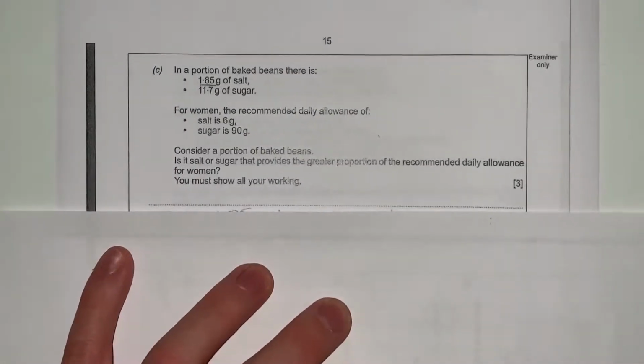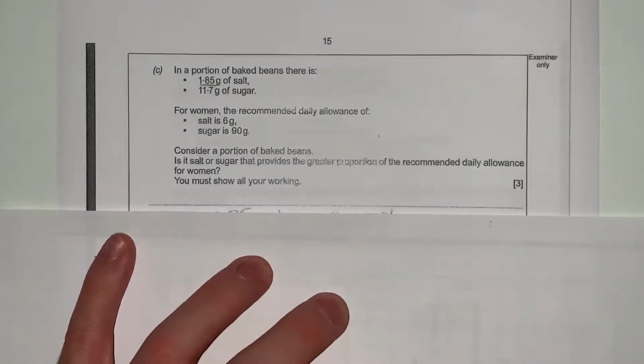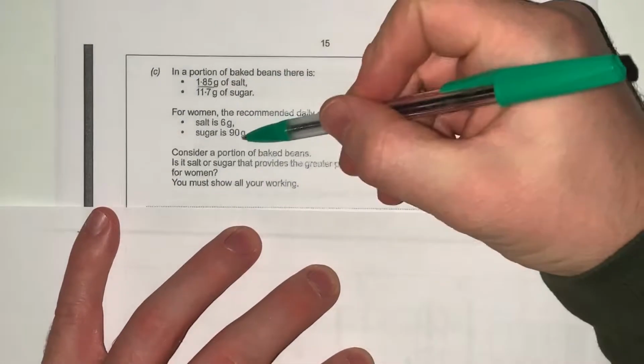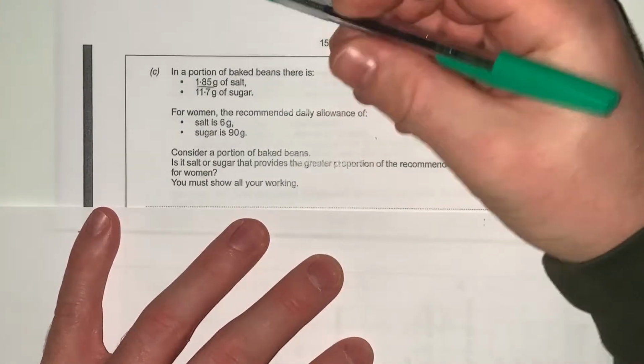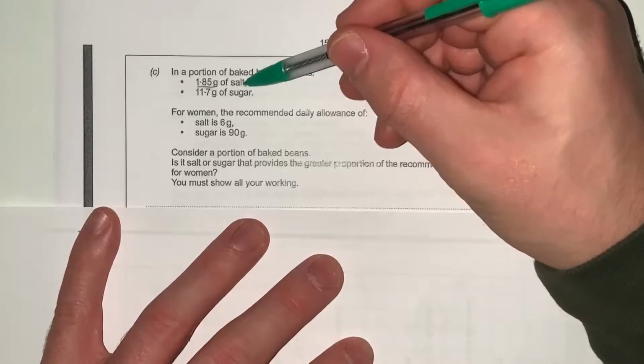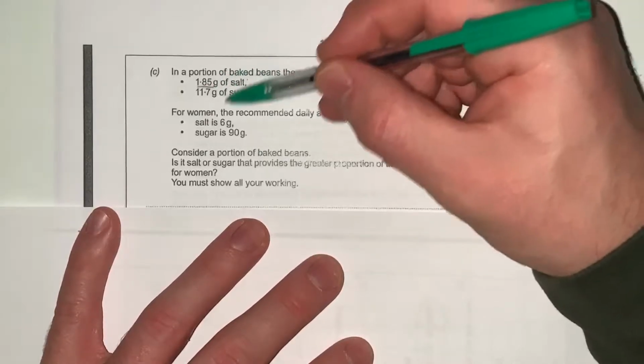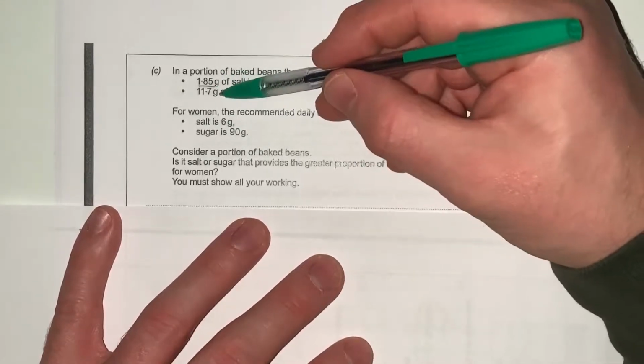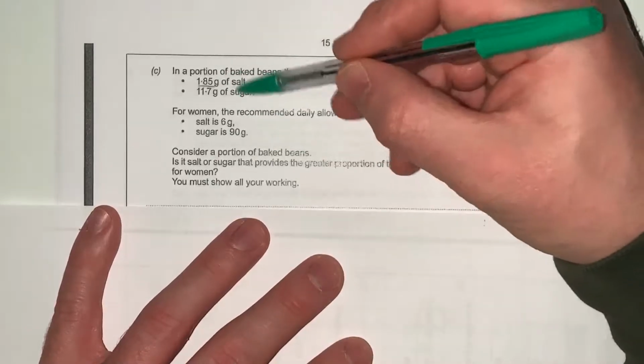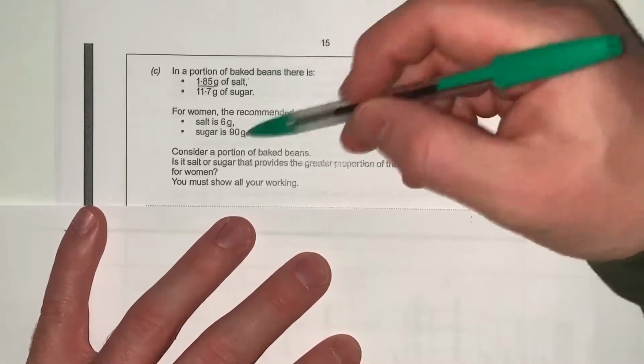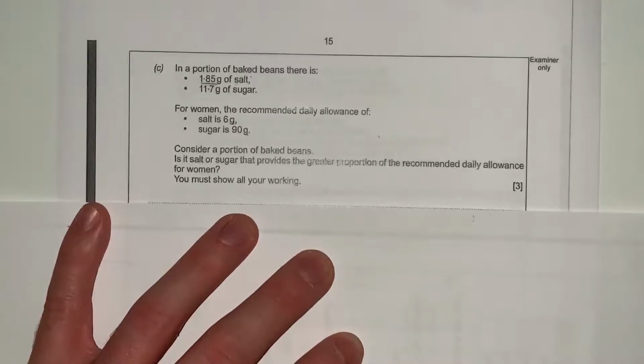Okay, if we want to find out which one has a greater proportion, why it's difficult at the moment is because obviously the numbers are a lot larger in terms of salt. Salt is 1.85 grams out of 6 grams, and this is 11.7 grams of sugar out of 90 grams. So the only way we can find which is a bigger proportion is if we change them to percentages.